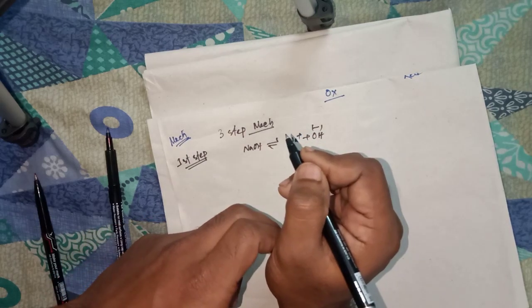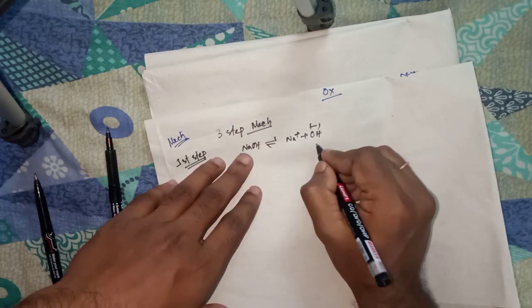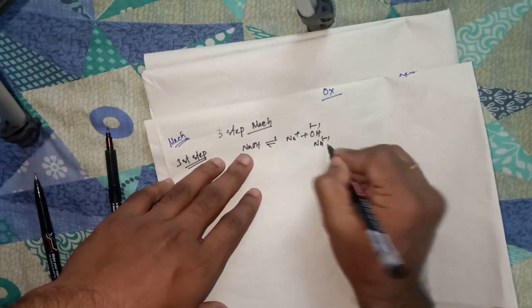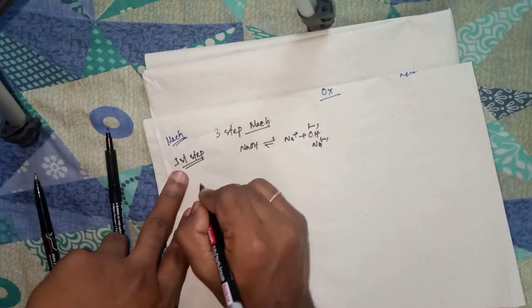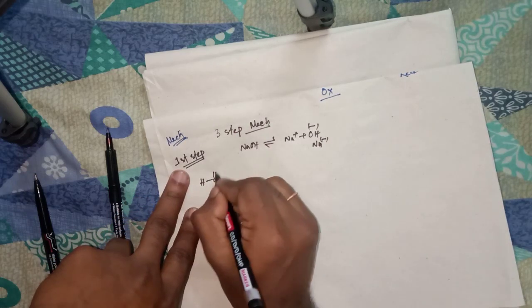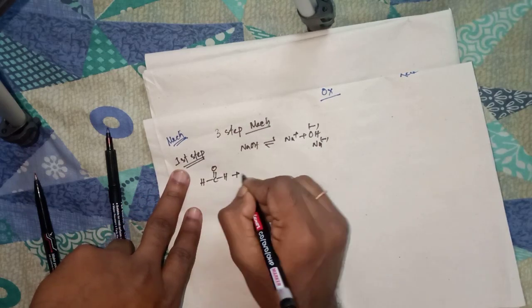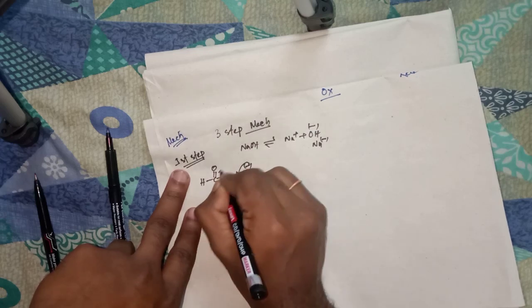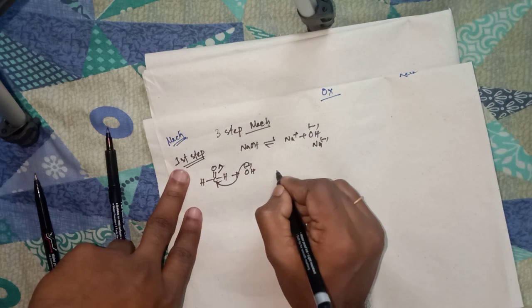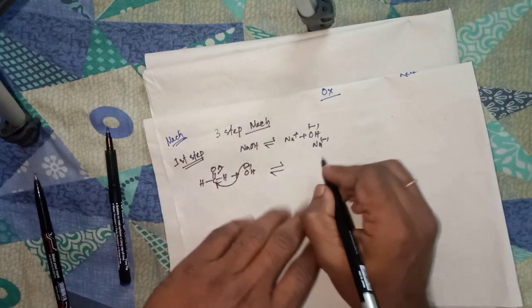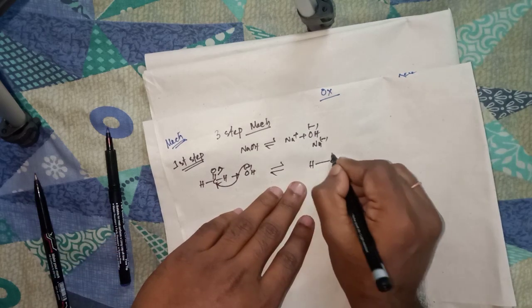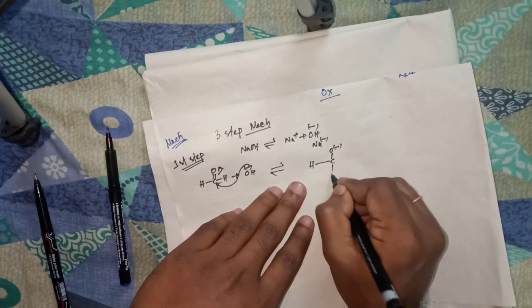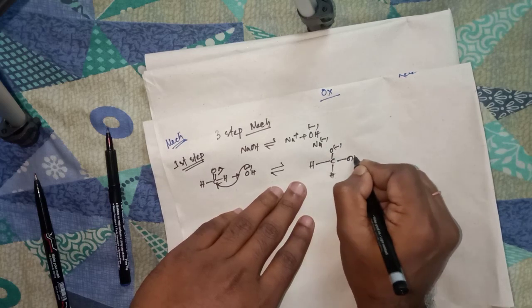This OH minus ion acts as a nucleophile. It attacks the carbonyl carbon of HCHO, and it forms an anion, with O minus, H and OH.